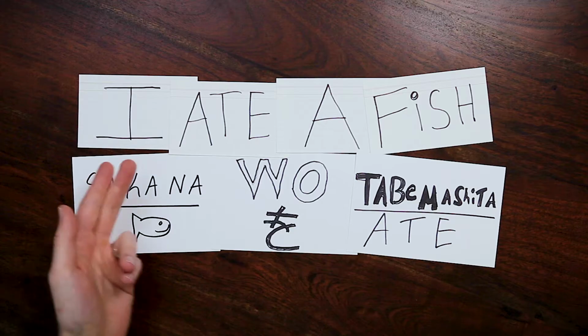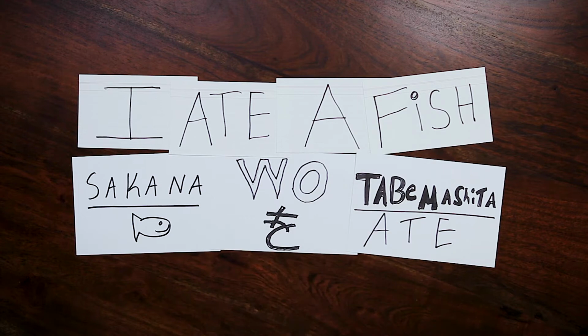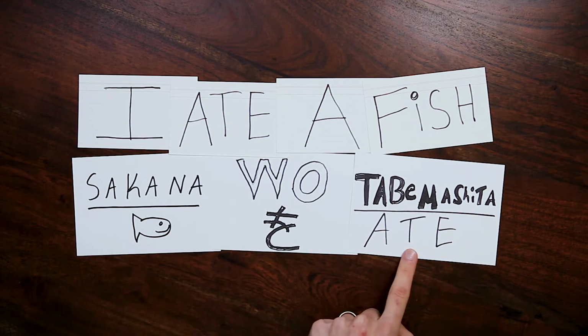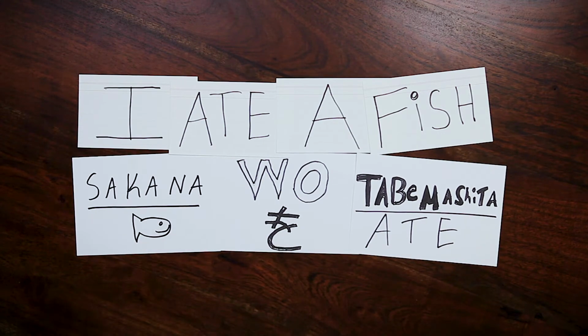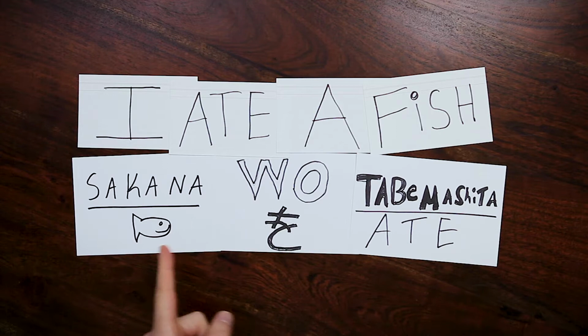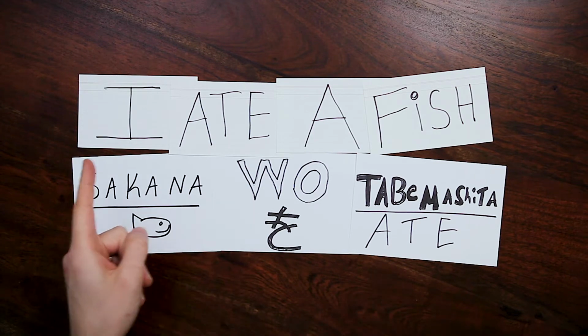Now "fish ate" is far different than our English sentence, I ate a fish. First of all, in Japanese, this sentence contains only two words, "sakana" for fish, "tabemashita" for ate. "Wo" is our particle. And on top of that, the wording is backwards. In our Japanese sentence, it says "fish ate," not "I ate a fish."